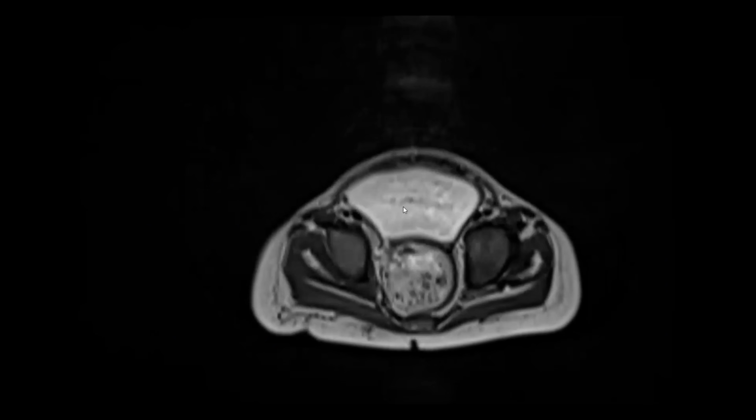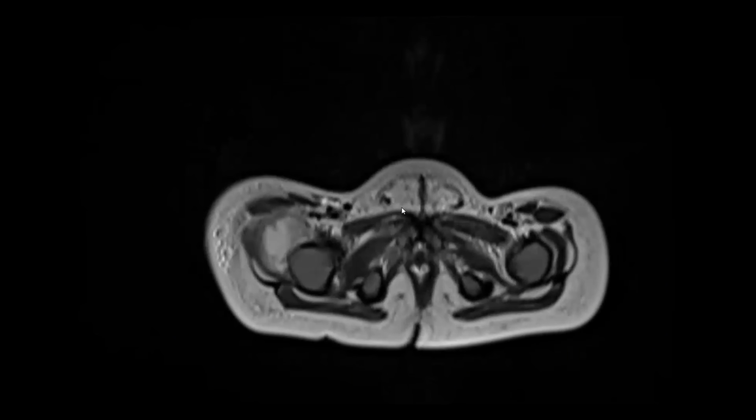Okay, these are axial MRI T2 weighted images.